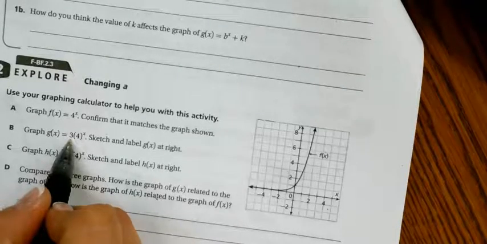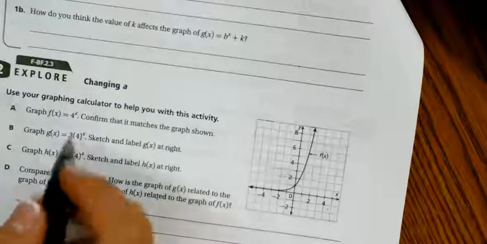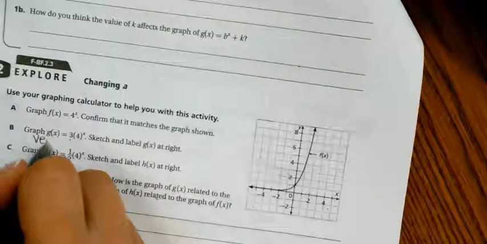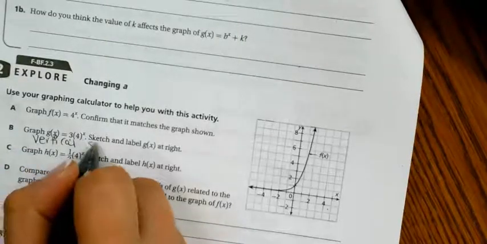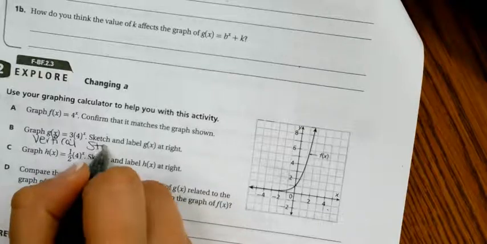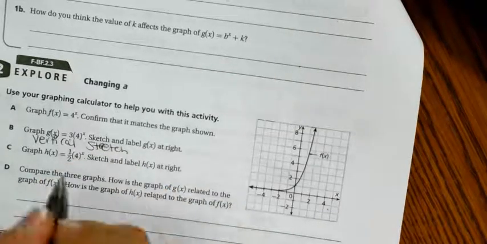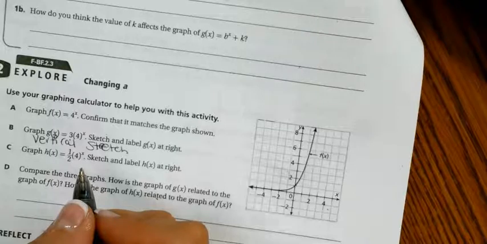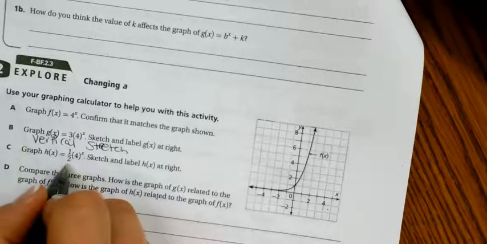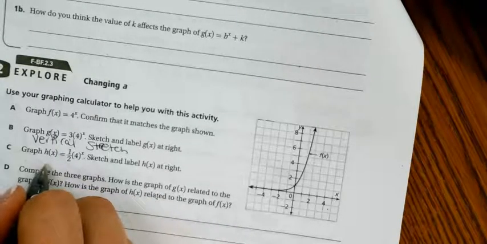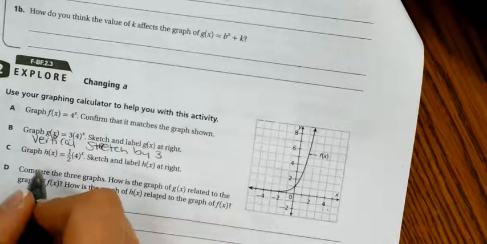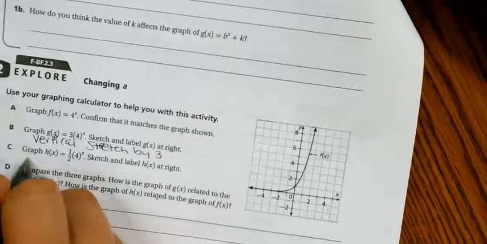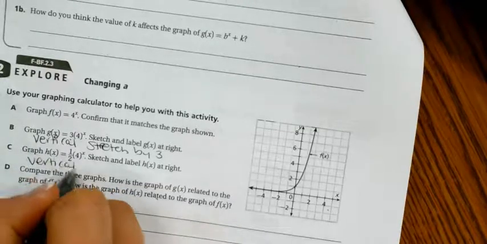What does that 3 out front do? Vertical stretch. What do you think the 1/2 does? Vertical shrink. Good.